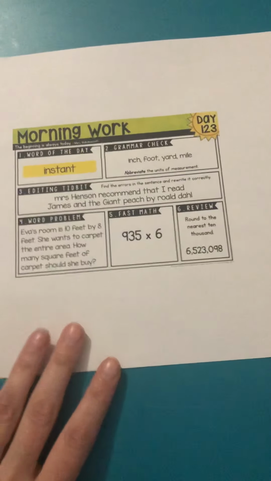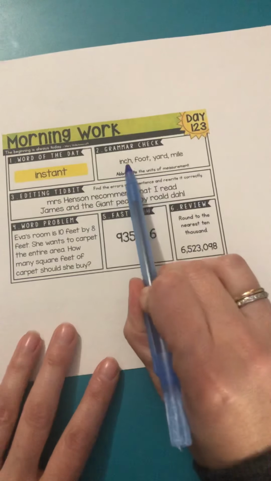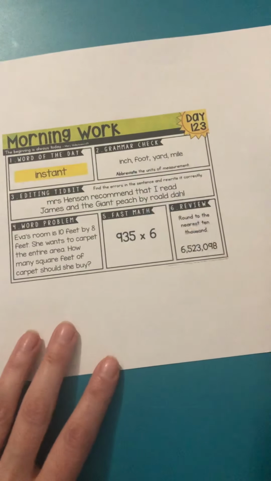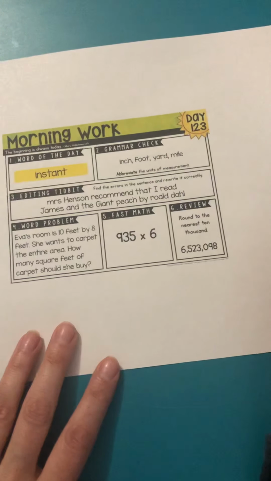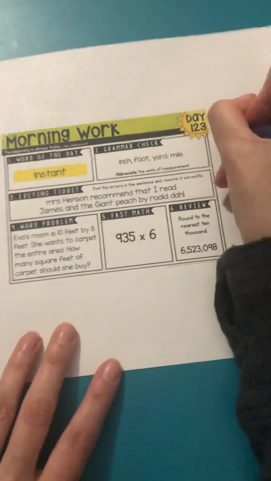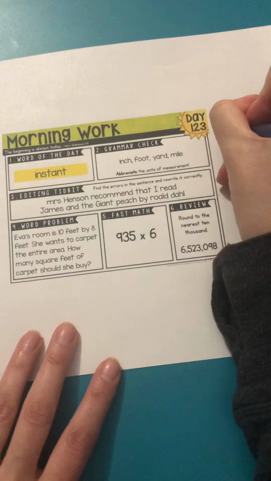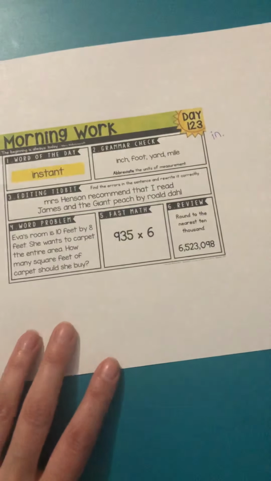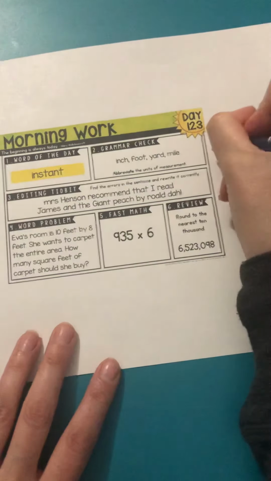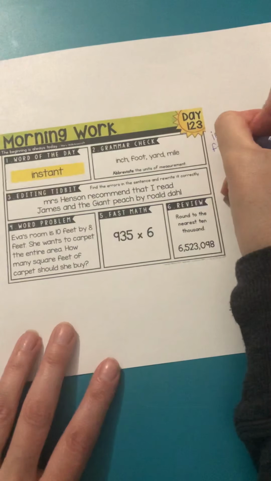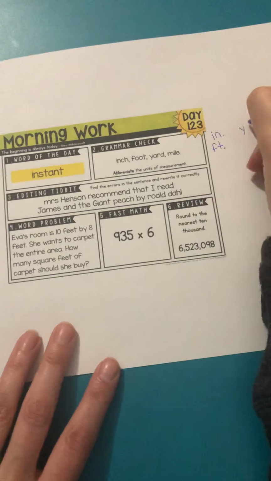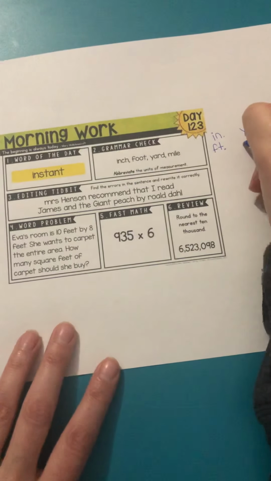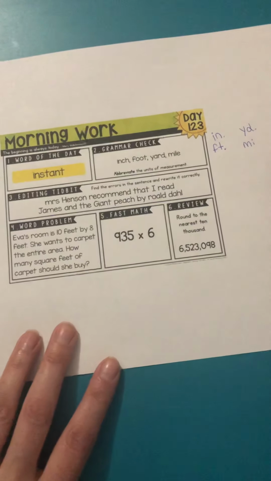All right, let's go ahead over. We're talking about abbreviations this week. So we're going to go ahead and learn about each of the abbreviations for all of these measurement tools here. So inch is abbreviated as a lowercase I and N with a period. Feet is FT with a period. Yard is YD with a period, and then mile is MI.